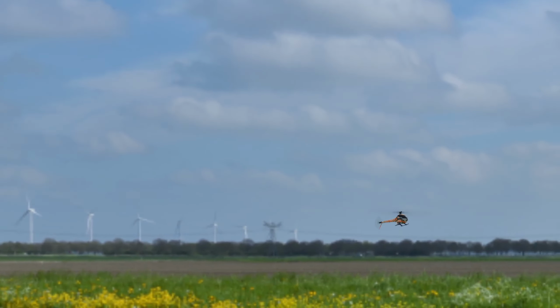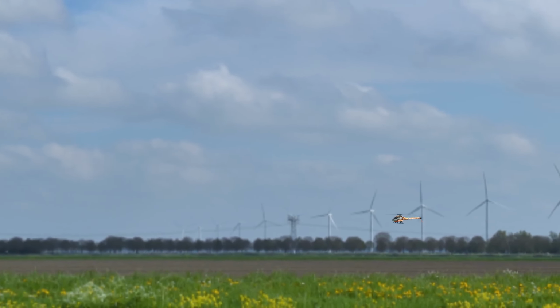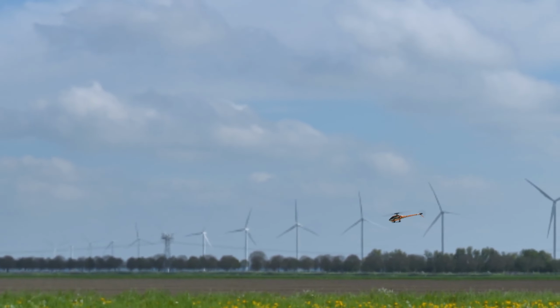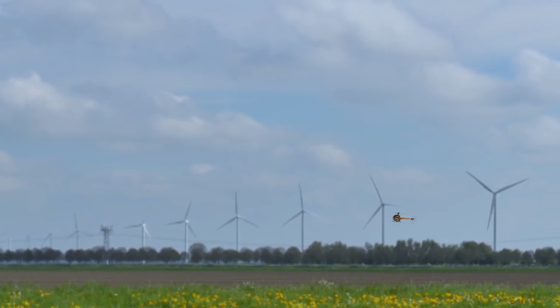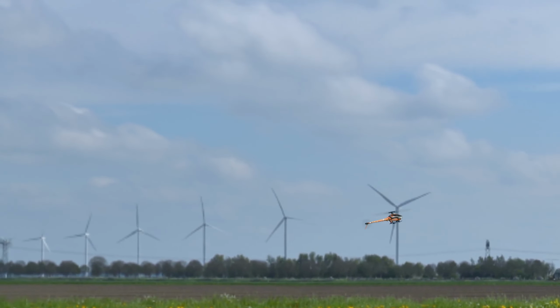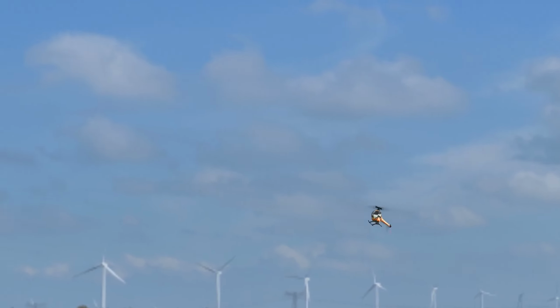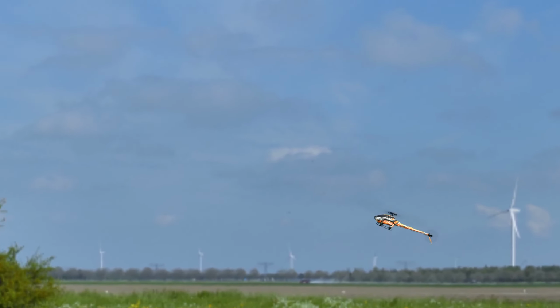Basically you want to do a circle. You want to fly in a circle with your helicopter, kind of similar to what regular circuits are. So fly in a circle, but while pirouetting.